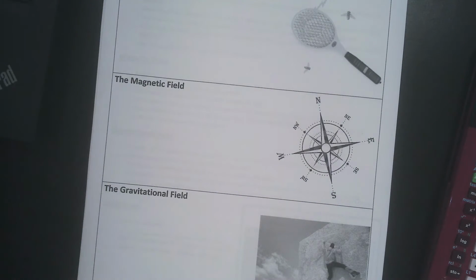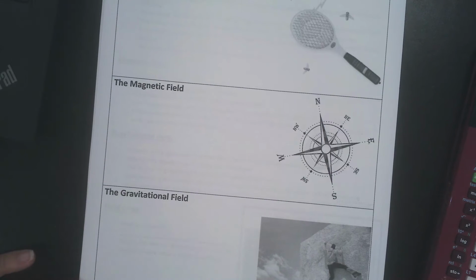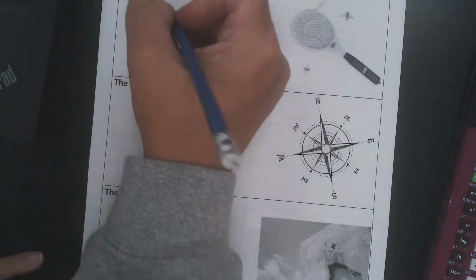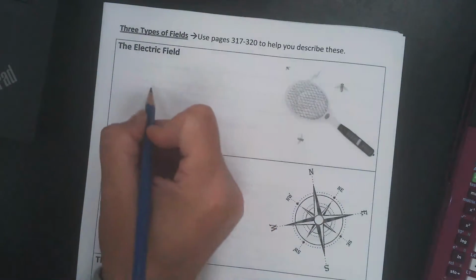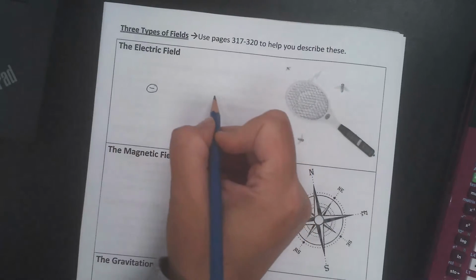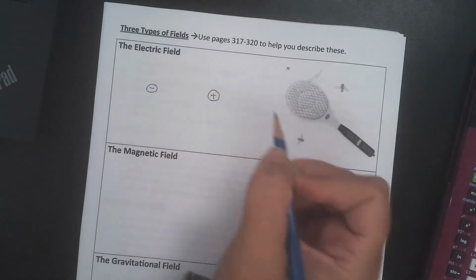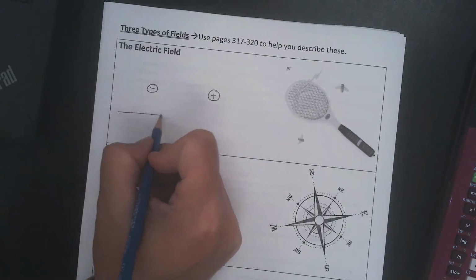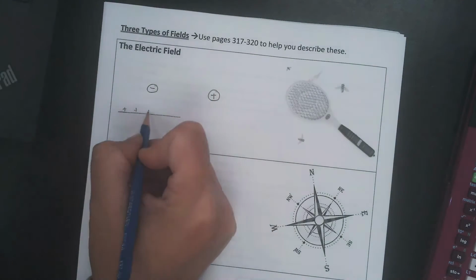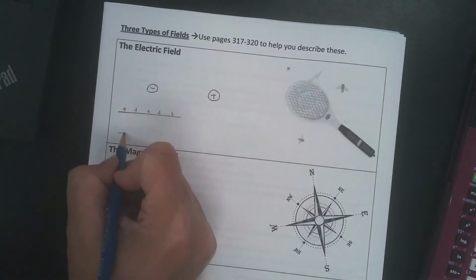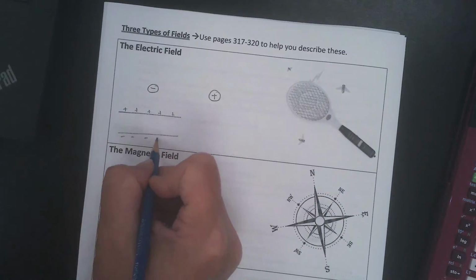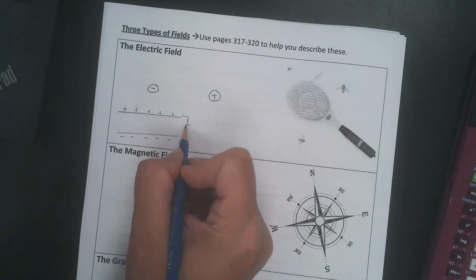There are 3 types of fields. You're going to use pages 317 to 320 to help you describe these. I'm going to show you what they look like. So we always have a negative charge and a positive charge, or we can have positively charged plates and negatively charged plates if we put a battery in between.